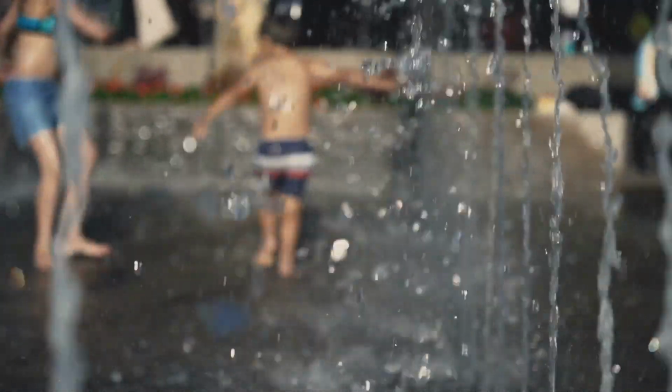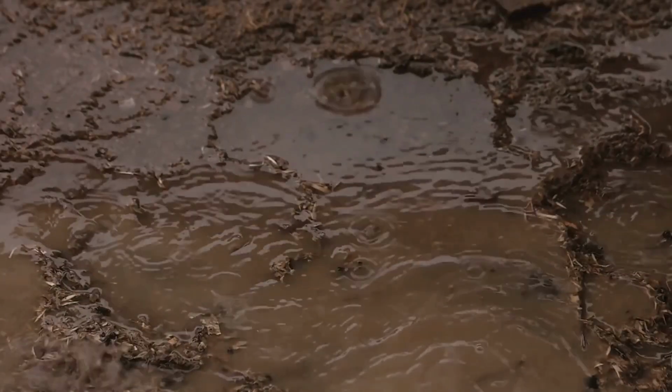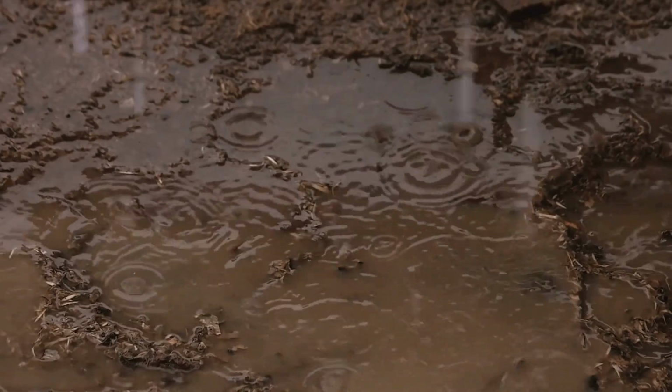Next, surface area. The more surface area that is exposed to air, the faster the evaporation. For example, a shallow puddle will evaporate faster than a deep pool because more of its surface is in contact with the air. Then, there's humidity.